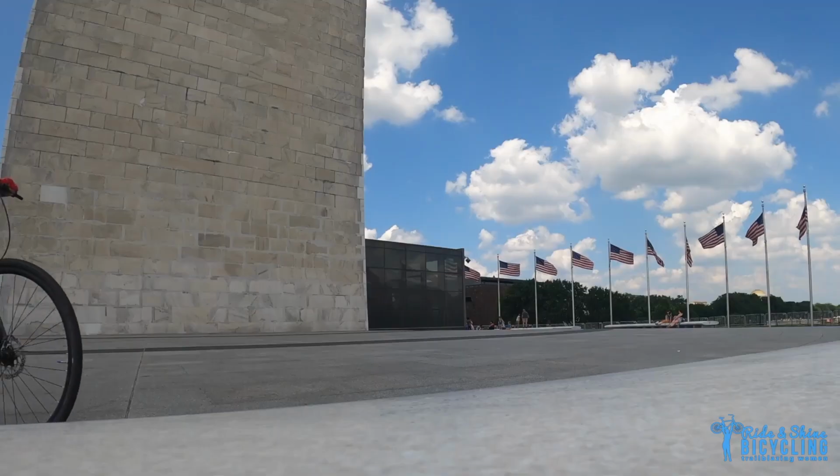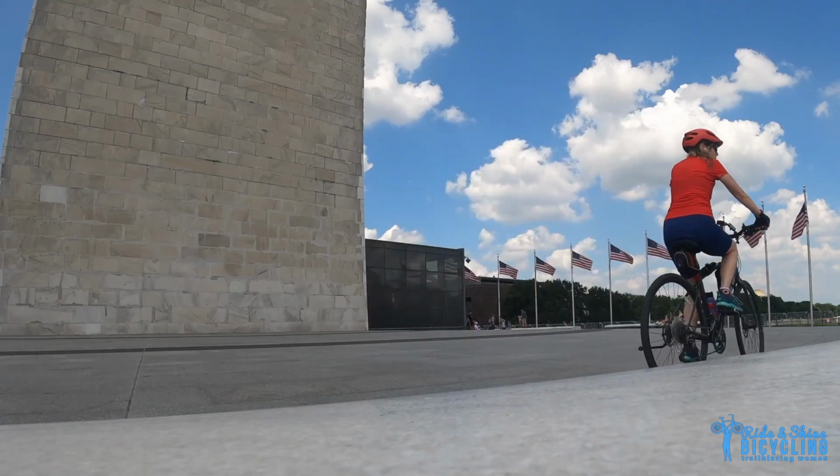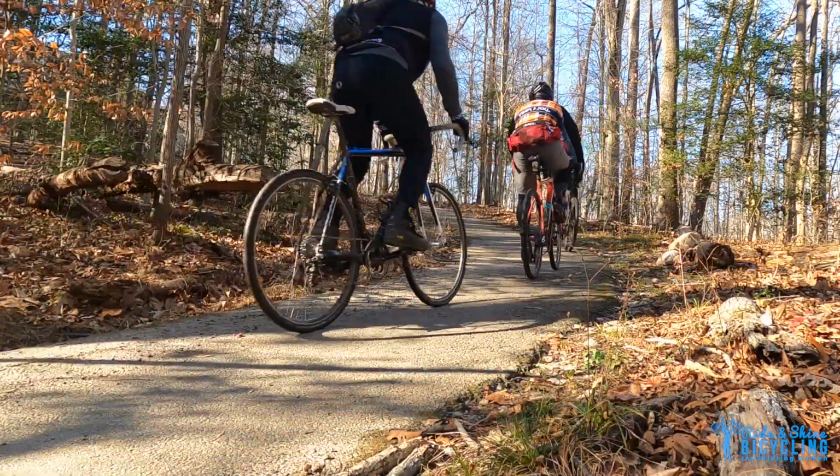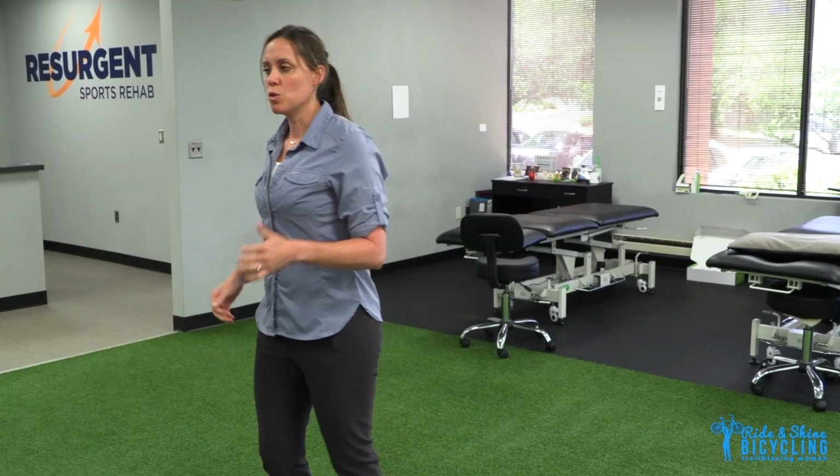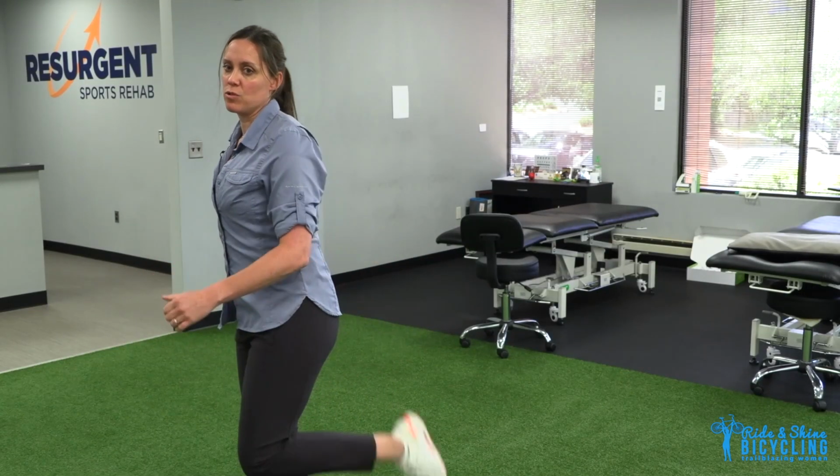Number 2 is the way that you ride. So your cycling technique. Knee pain generally comes from being in the big ring or a gear that you're pushing that's too hard. If you have some metrics on the bike that can show you what your cadence is, you want that up around 90 revolutions.